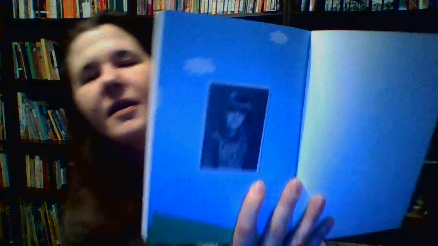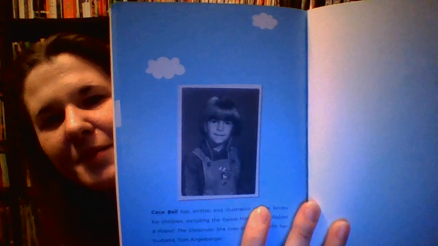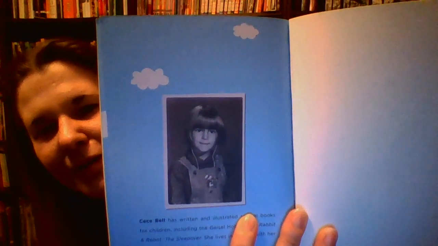But there's a picture in the back of the author from elementary school, with her hearing aid wires. It just kind of acknowledges the awkwardness of it, but also normalizes it as something that you can endure and participate in. I have some picture books now.